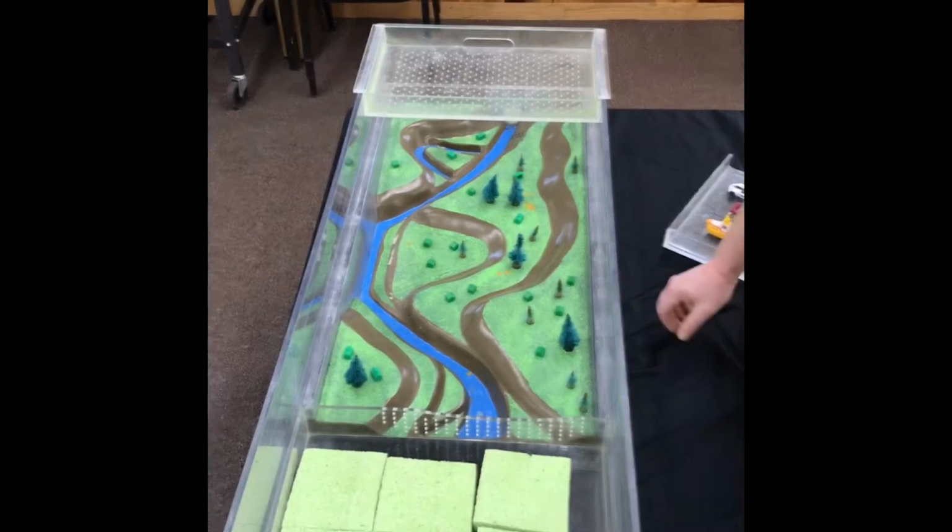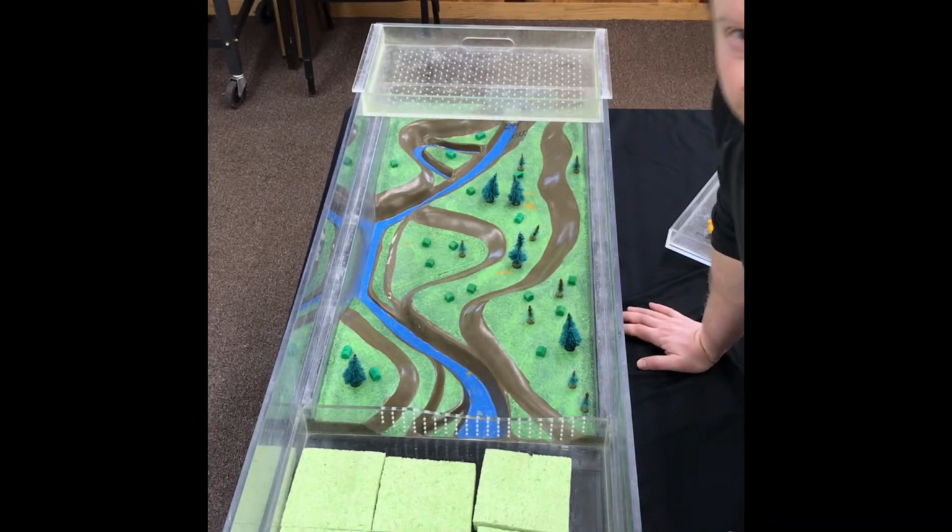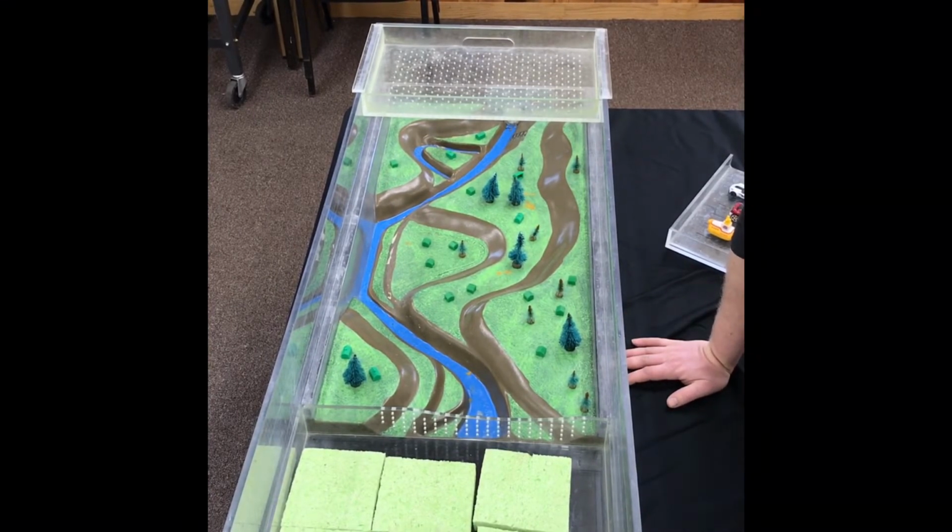Would you see a bunch of roadways? Would you see parking lots? Would you see buildings 300 years ago? Nope, you wouldn't see any of that. You probably wouldn't even see dirt roads back then. You might find an occasional Indian path, but very, very different.